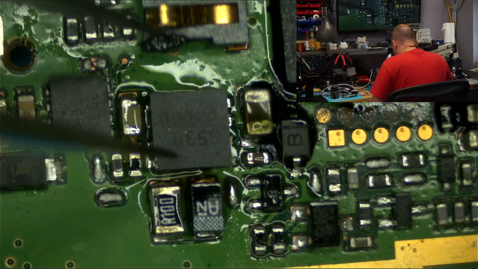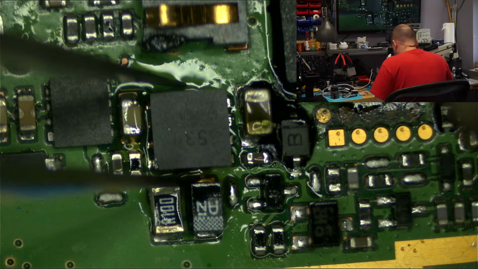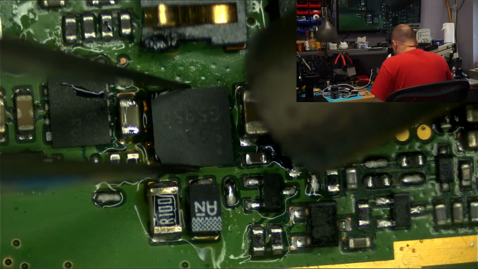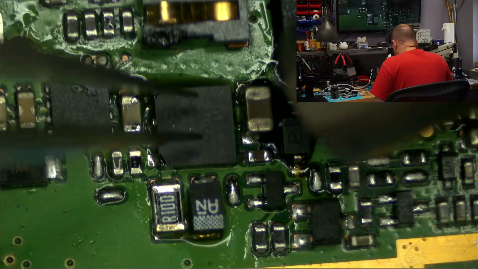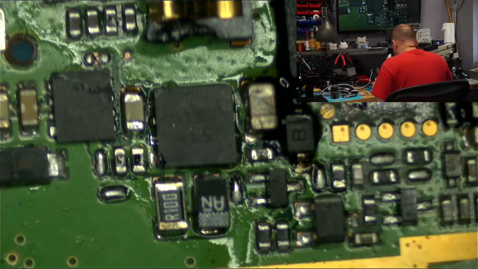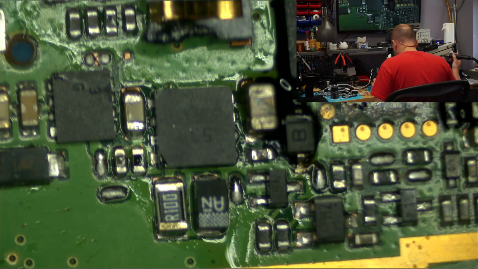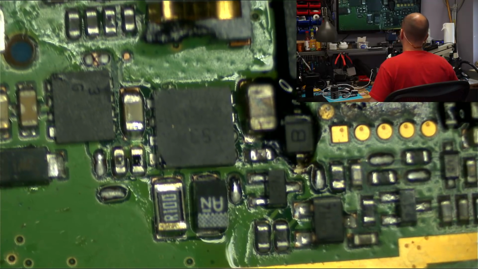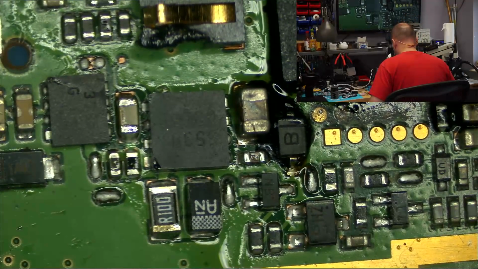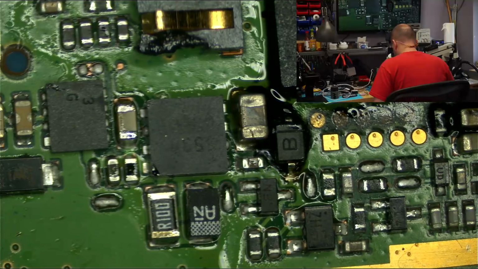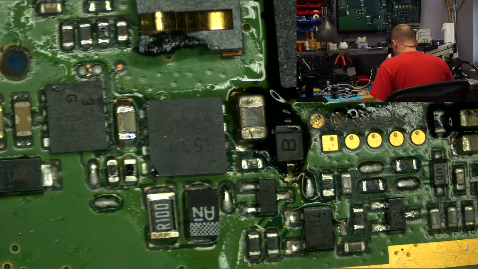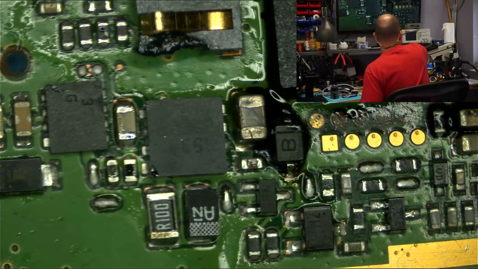Heat from a very steep angle away from that NAND. Looks good. Okay. Give it a little bit of alcohol, cool it off.